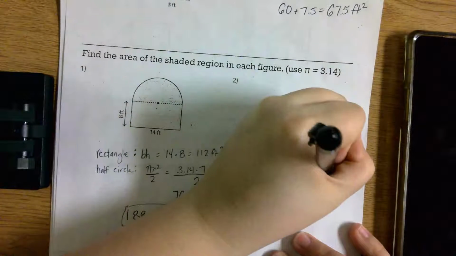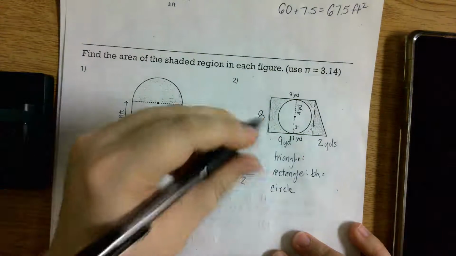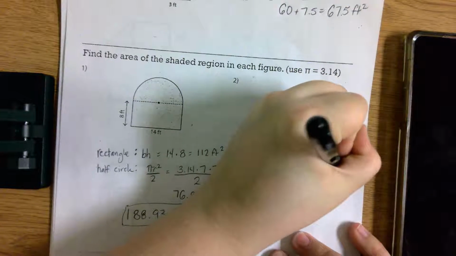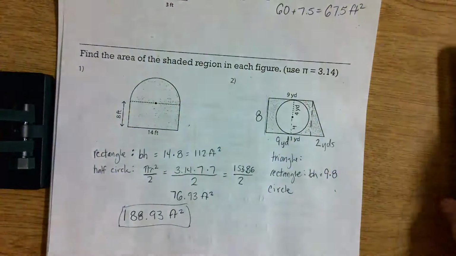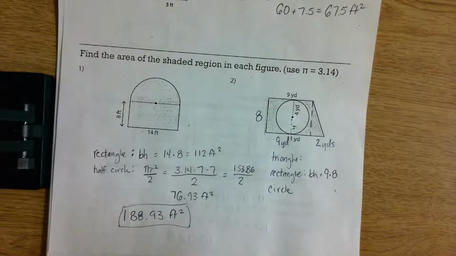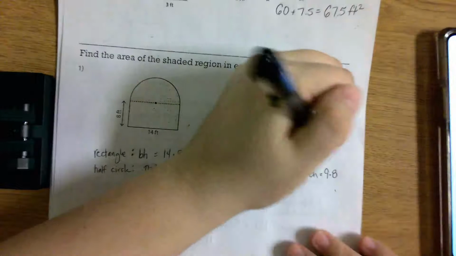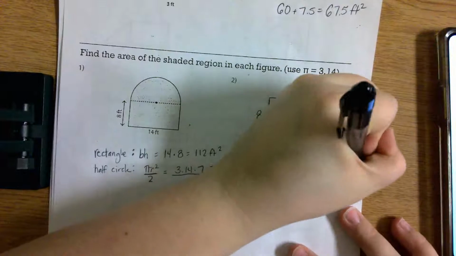So for our rectangle, we've got 9 times 8. I'm going to double check, even though I'm fairly certain I know this. Yeah, it is 72 square yards.